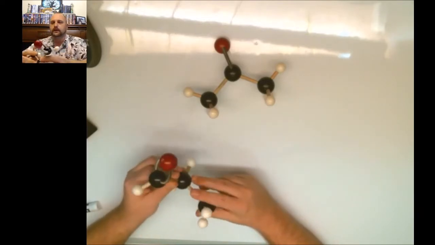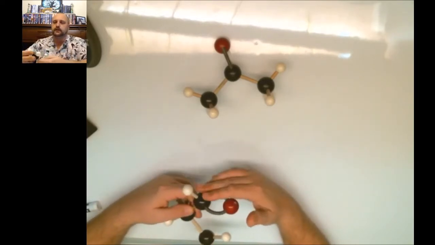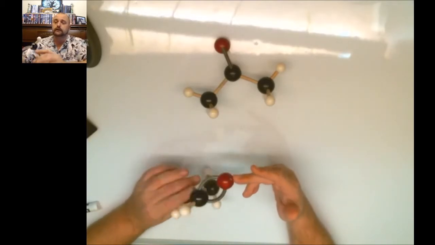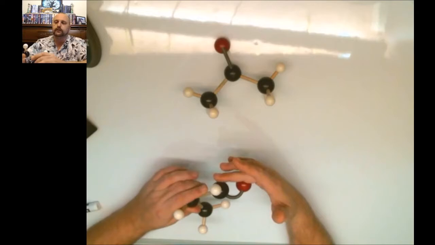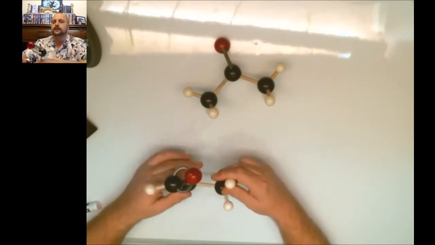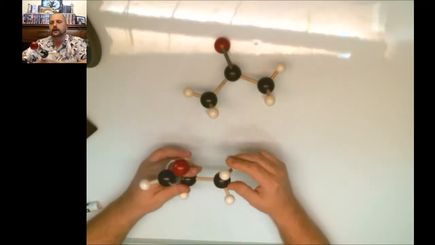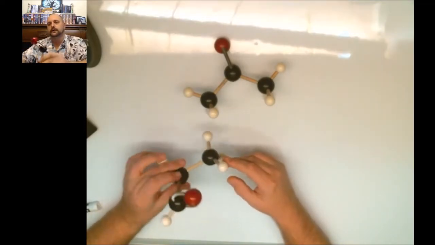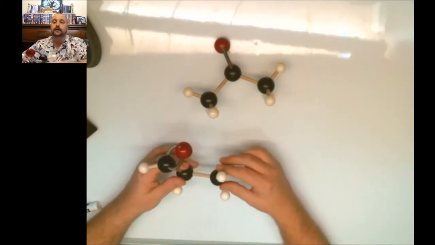That's going to come in on the naming. Carbon-oxygen double bond, very polar. The oxygen is negative, the carbon will be slightly positive, and this greatly affects the chemistry. We also notice, unlike alcohols, there's no hydrogen on the oxygen itself, so there's no hydrogen bonding.